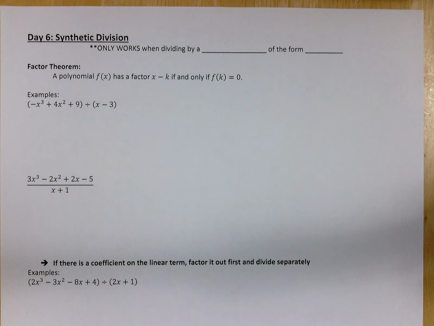All right, so we've covered how to do polynomial long division, okay? Long division is a method that always works. You can always do long division with polynomials. However, as the name implies, it's rather long, okay? So what we're gonna look at today is something called synthetic division.